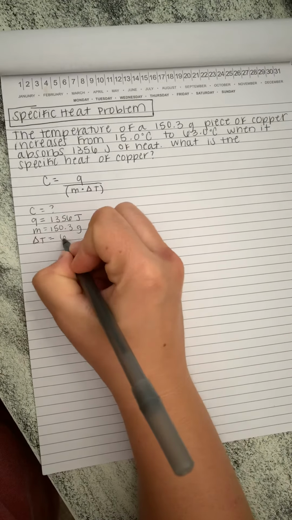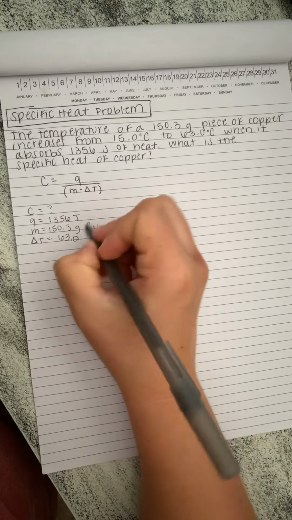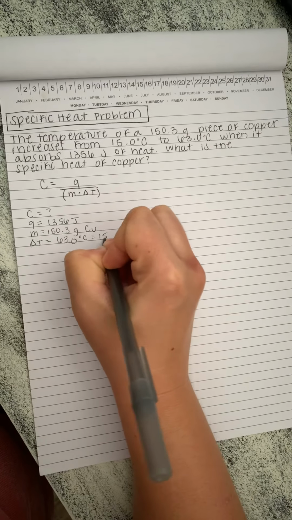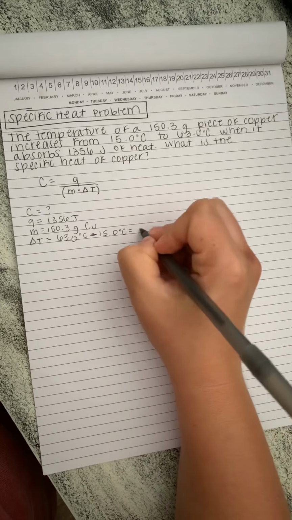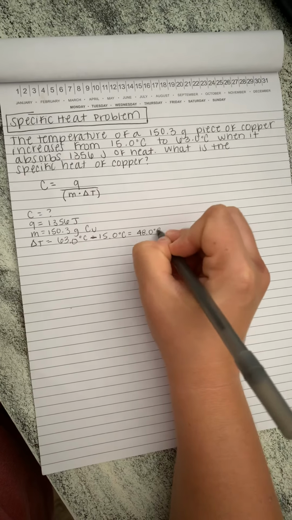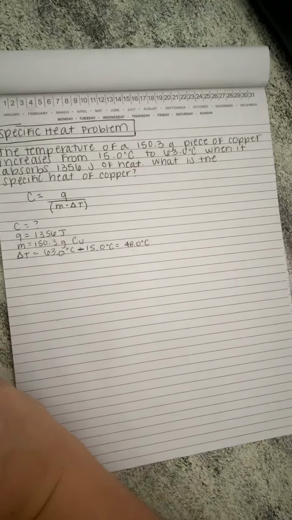So 63.0 degrees Celsius minus 15.0 degrees Celsius equals 48.0 degrees Celsius. So that's going to be our delta T.